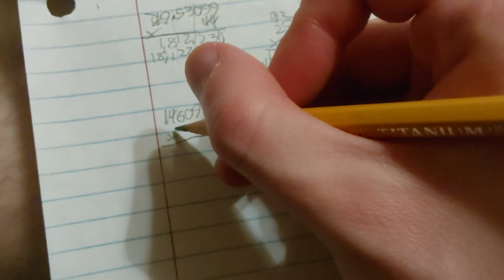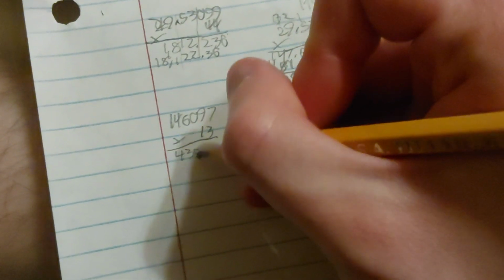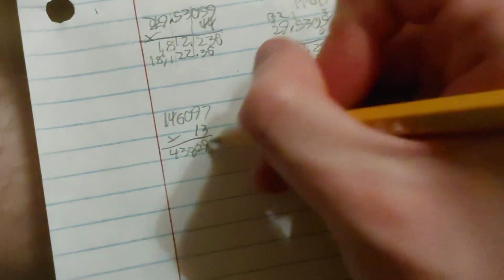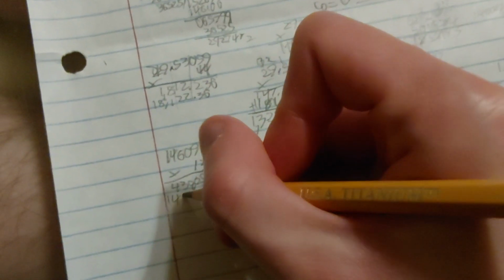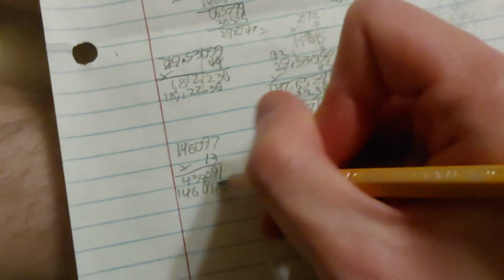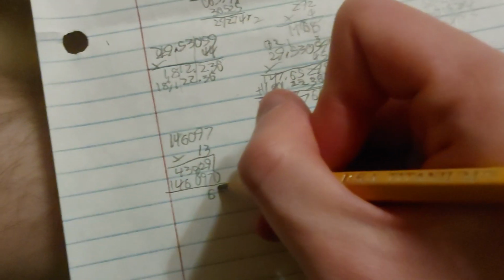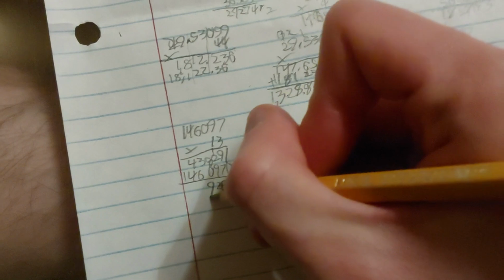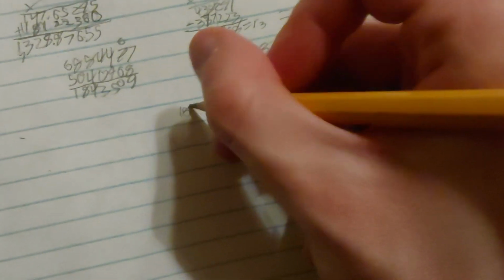Just in order to make this easier, we're going to also do 1460. And that is 420,438,291 plus 14609129. So we'll say 1899 minus 8.